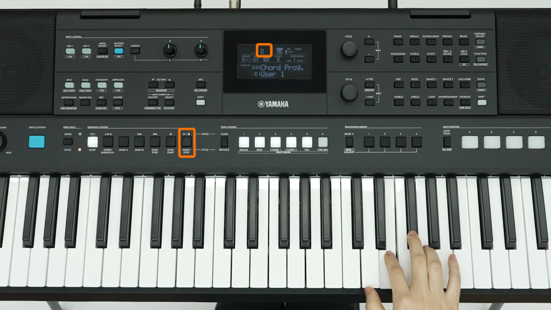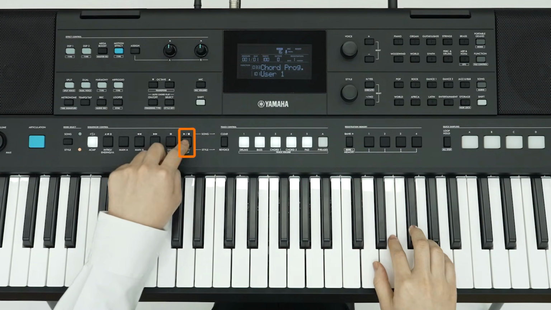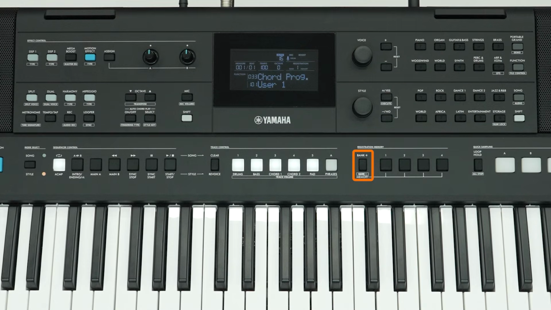Press the Start/Stop button to stop playback. If you memorize the edited chord progression to registration memory, you can change the chord progressions during playback of the song. Here, let's save the data to memory 1 by simultaneously holding down the Bank + button and pressing the 1 button.